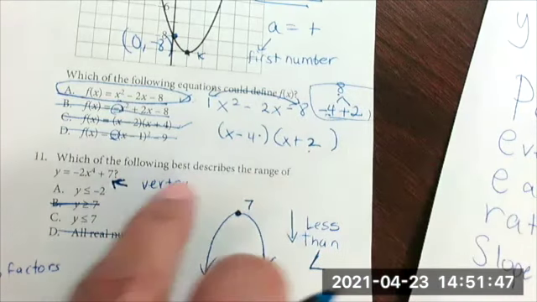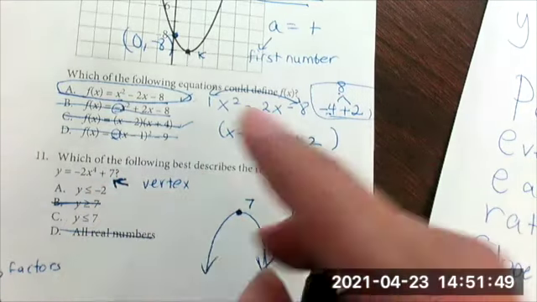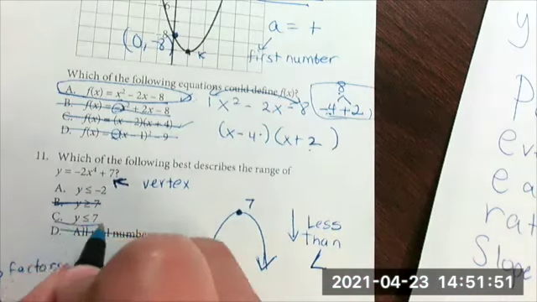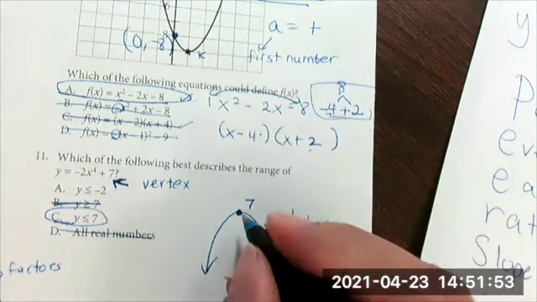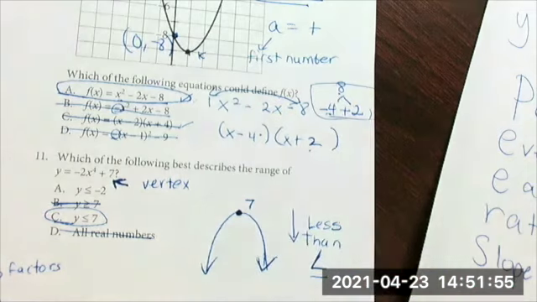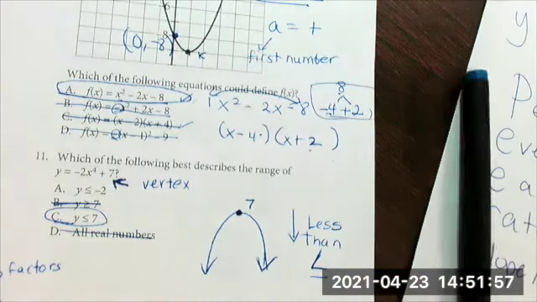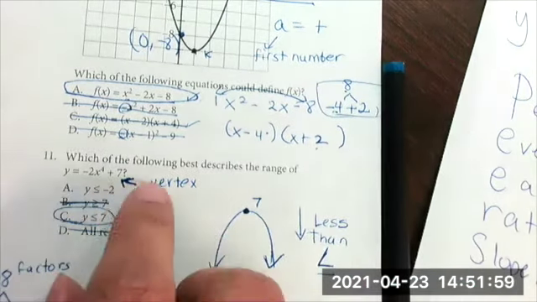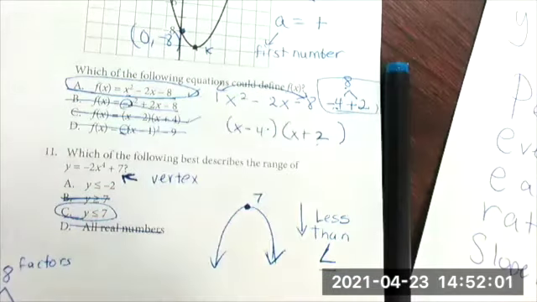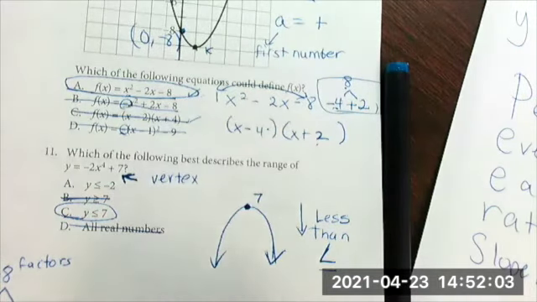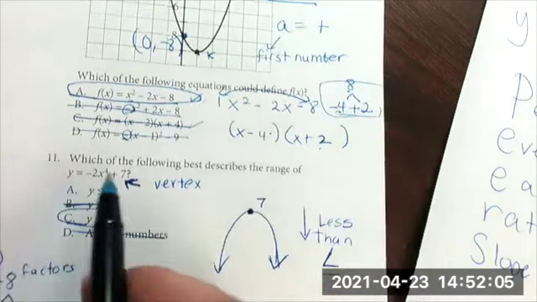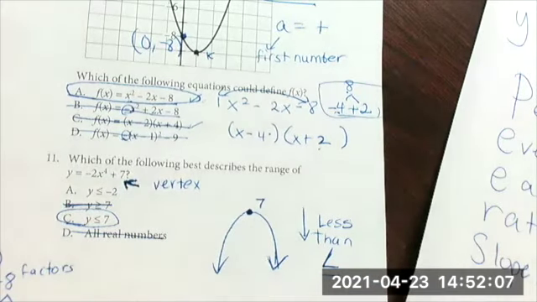Remember for the range, we only look at the y value. So the y value is going to be less than or equal to 7 because it's touching 7. We can graph this, but you're not supposed to graph in the TSI. So you go with just the numbers that they give you.